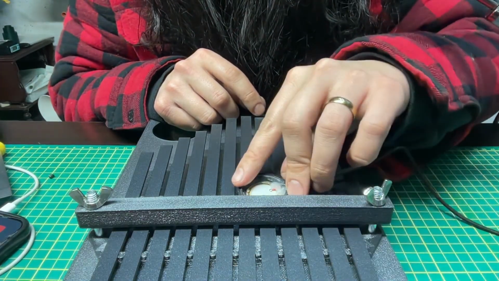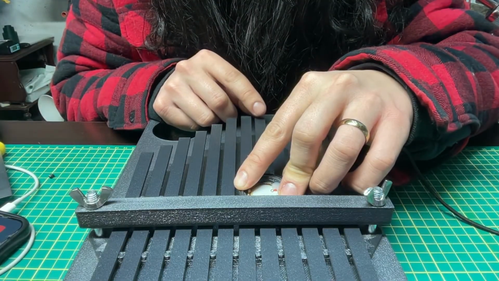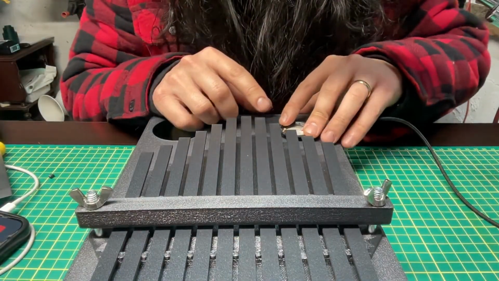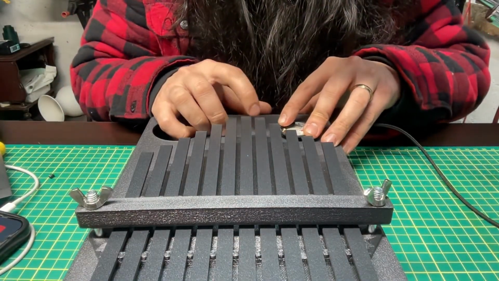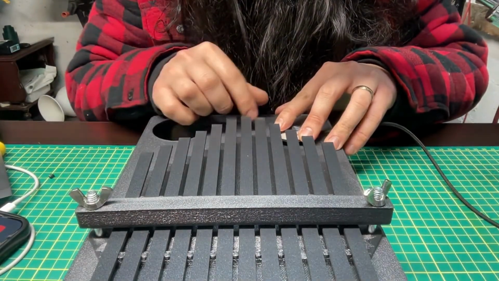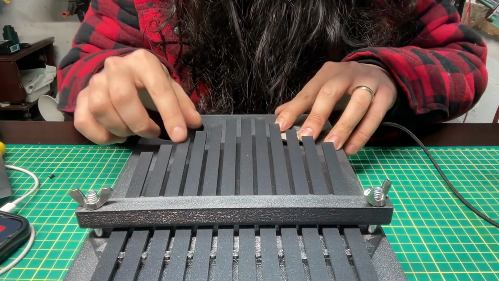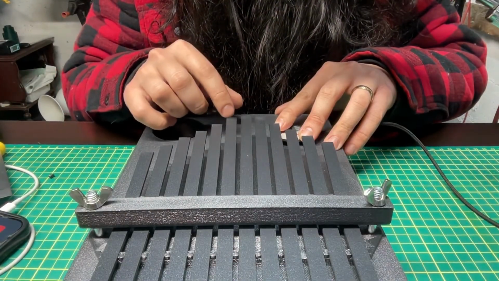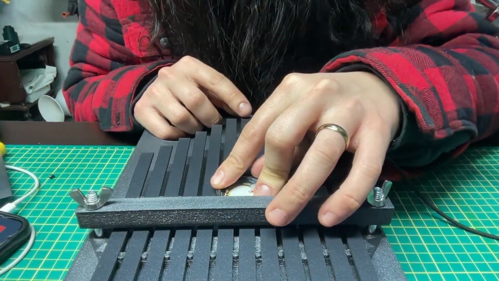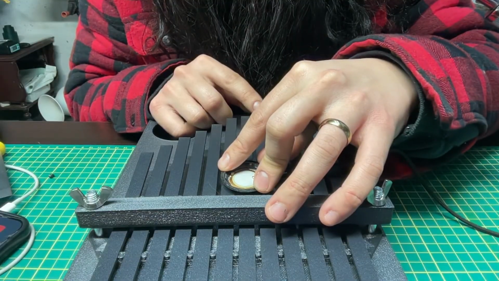It's so weird how it's like, it sounds so good though. I mean, I'm going to be able to use these.